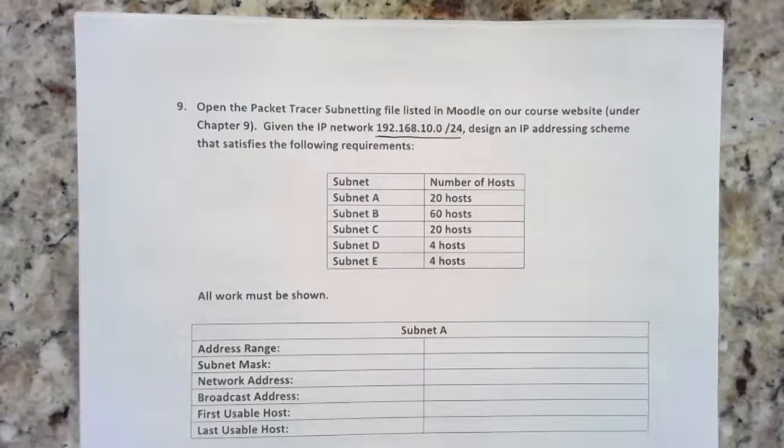In subnet B, we have 60 hosts that we need. In subnet C, 20, subnet D, 4, and subnet E, 4. Now, in this example, and in many examples, they're planning for the future. A lot of times you may not be using all of these hosts at once, but you're blocking out addresses for the future as well, because you have to think we need usable addresses, okay?